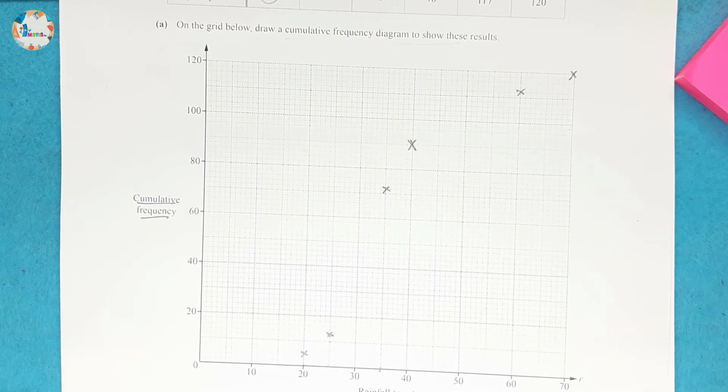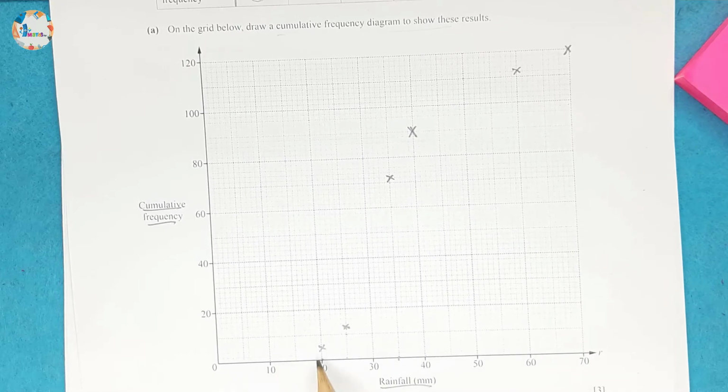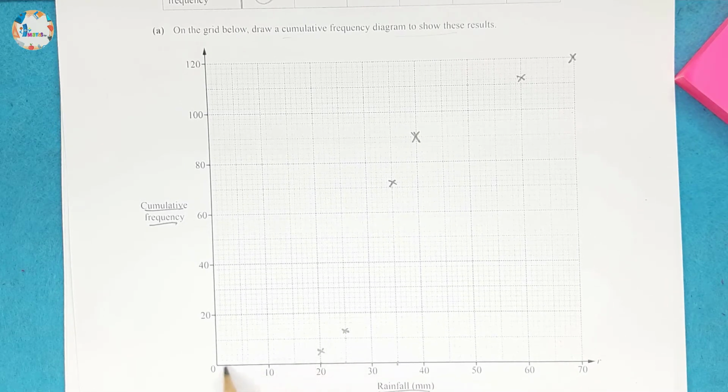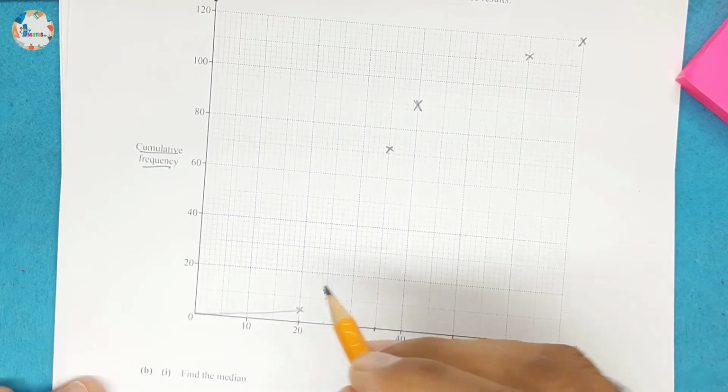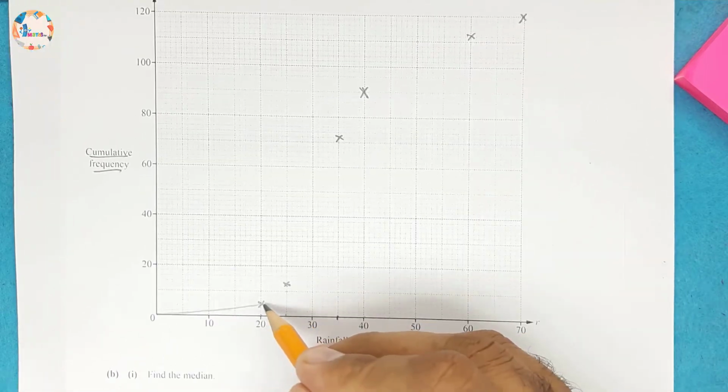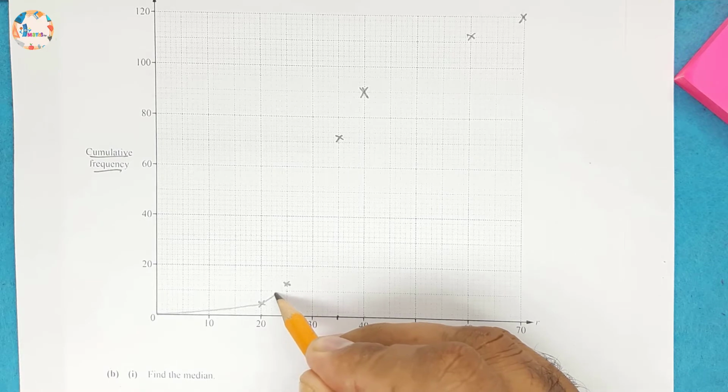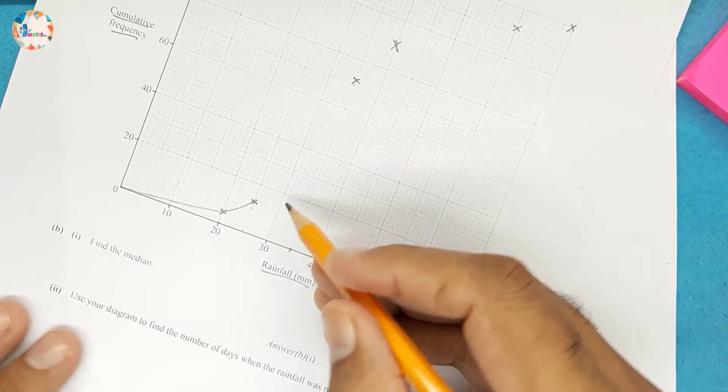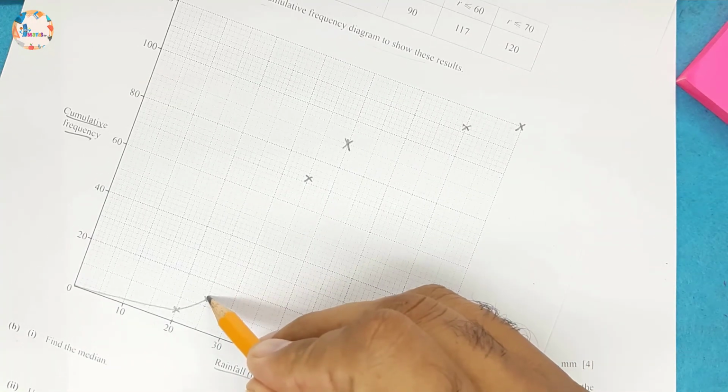Now we have to basically draw this. So this will be starting from 0, we will be curving like this one over here. Hopefully you're watching everything over here, so we can curve this.